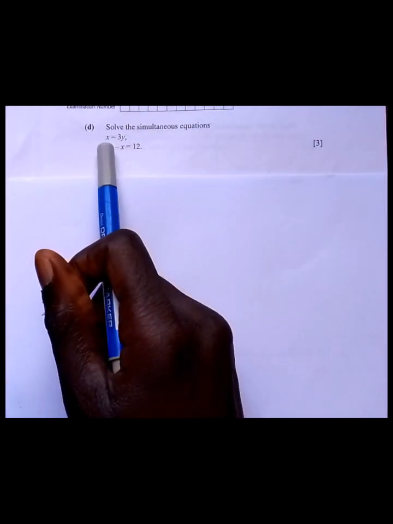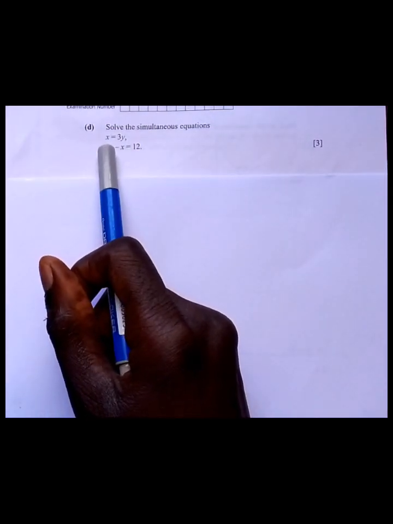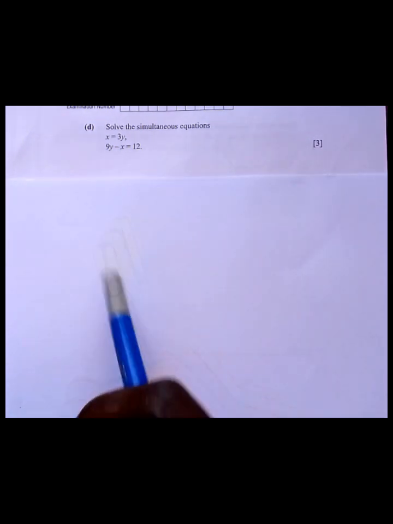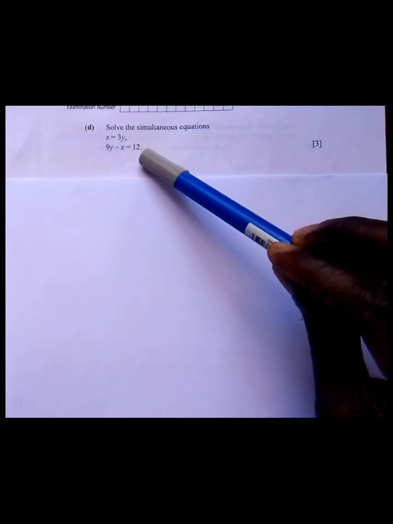In this case, it will be easy for us to use substitution, since in equation 1, x is the subject. x is equal to 3y. So we're going to substitute what is given for x, which is 3y, in equation 2.